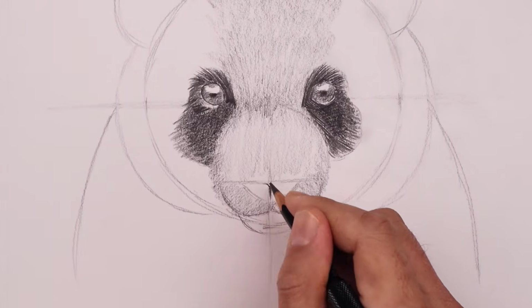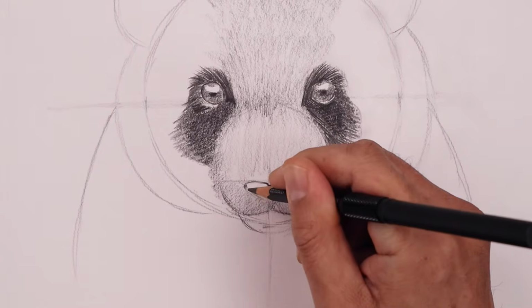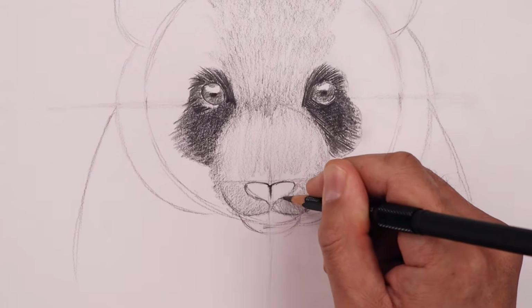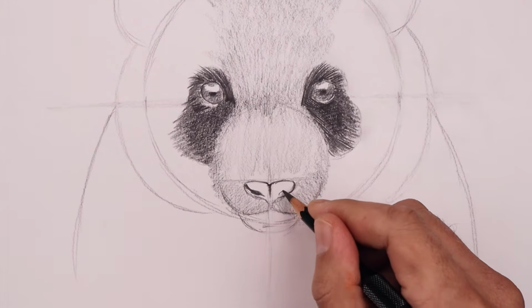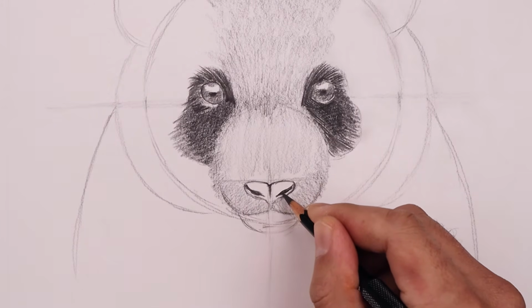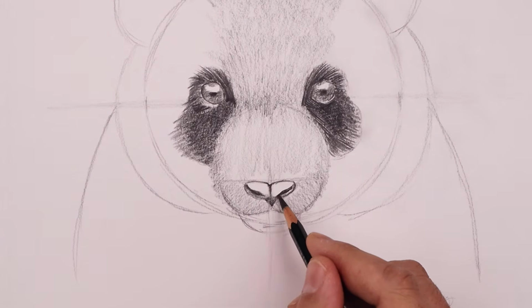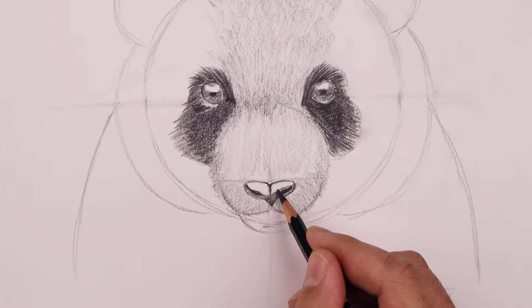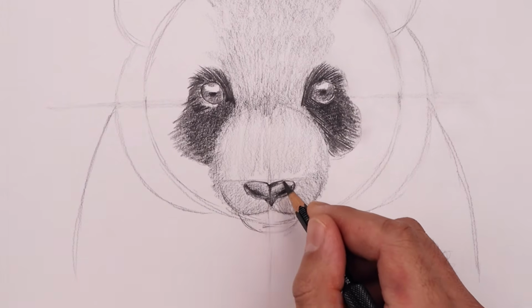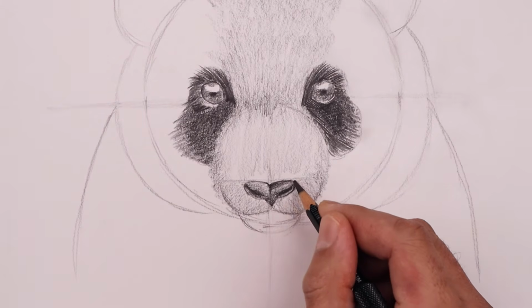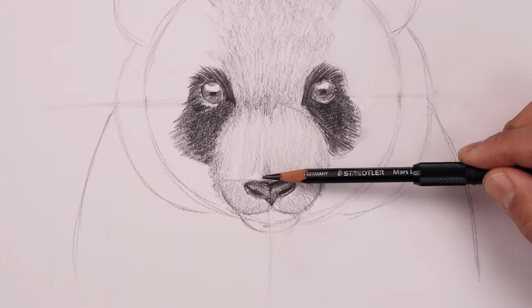Now move back down and start adding some detail to the nose. Just darken up the fur on top of the nose, just pulling this up.